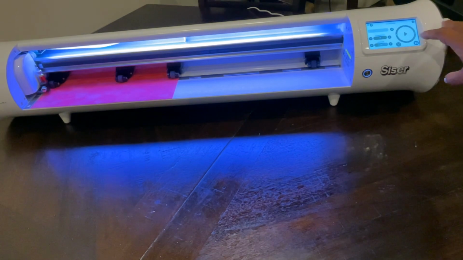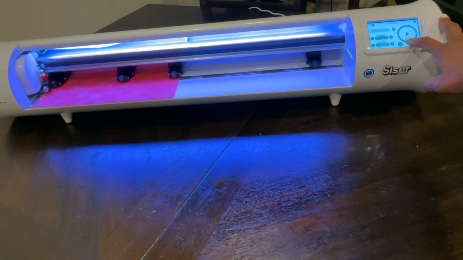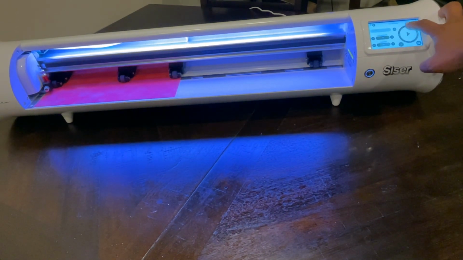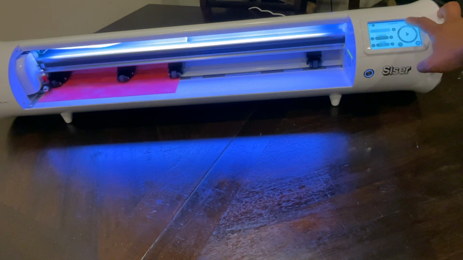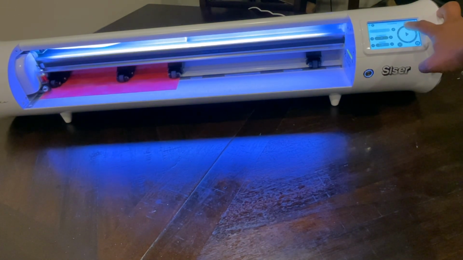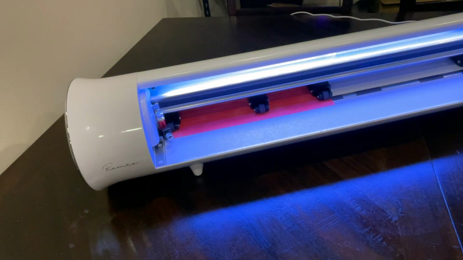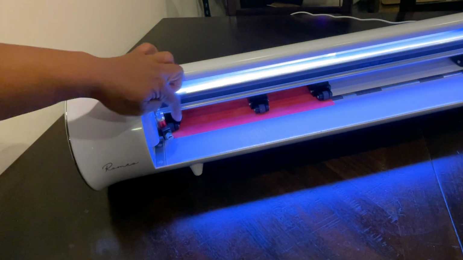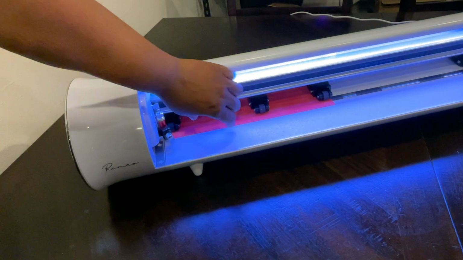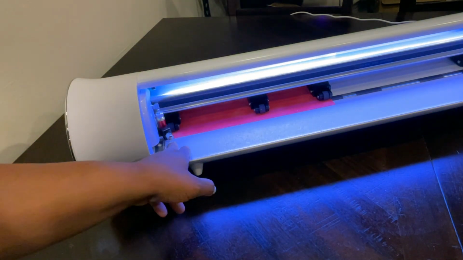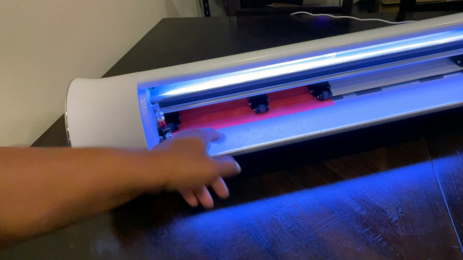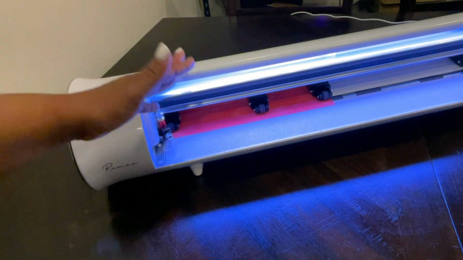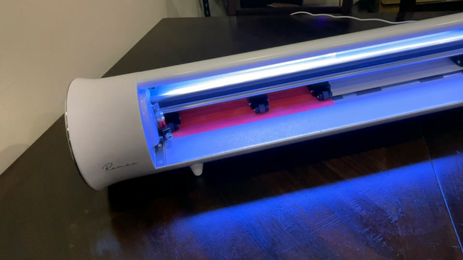I'm going to use our screen to adjust the placement of the material underneath the blade. For proper placement, you want this to be right here in the bottom left corner. All right, so let's get ready to click send on our computer.